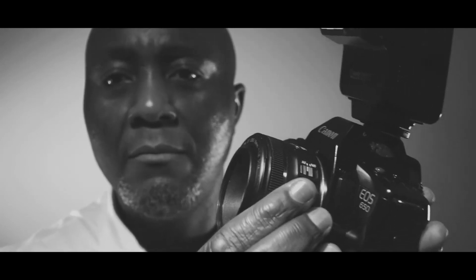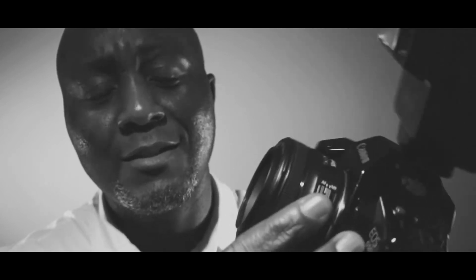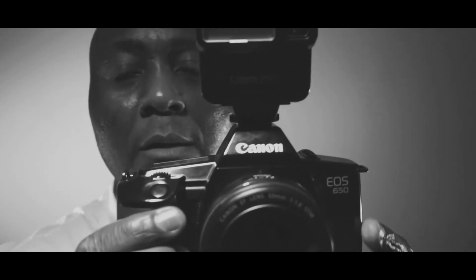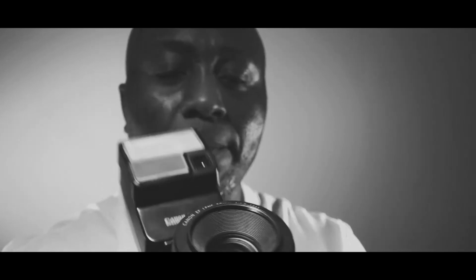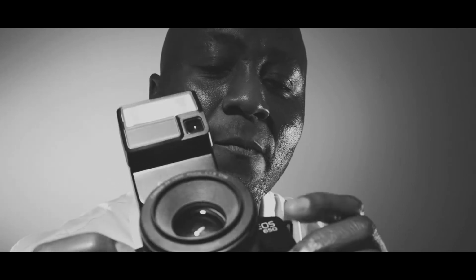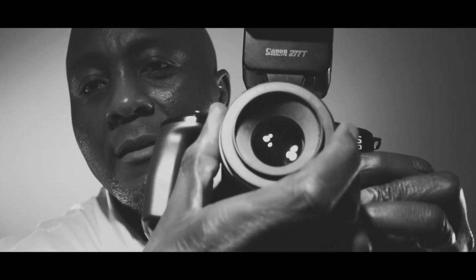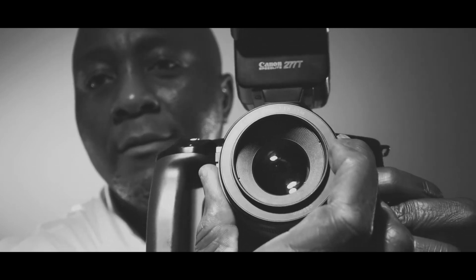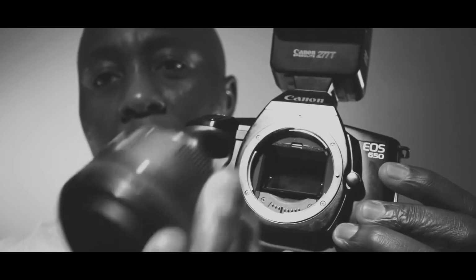So let's talk about the lens on this camera. The one that I have here currently has this 50 millimeter lens, which is a Canon lens, and the maximum aperture on this camera is 1.8. If you want to take out the lens, you basically depress this button over here, and then you spin this in an anti-clockwise motion, and that will basically pop out the lens.